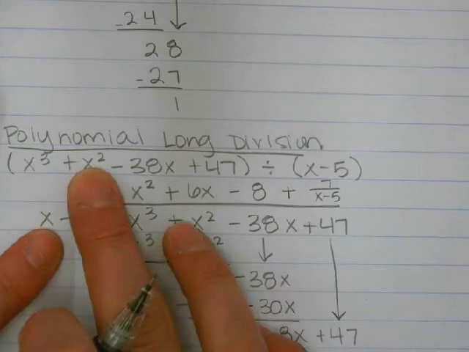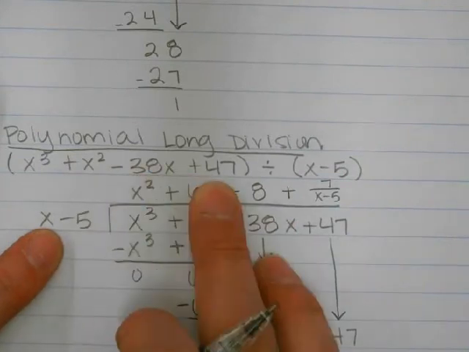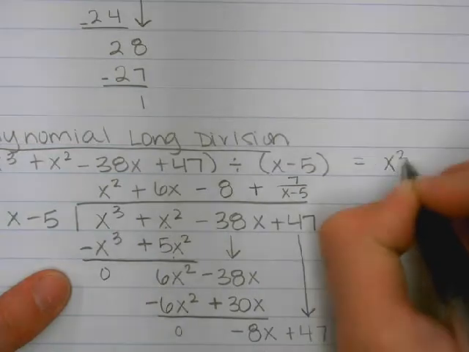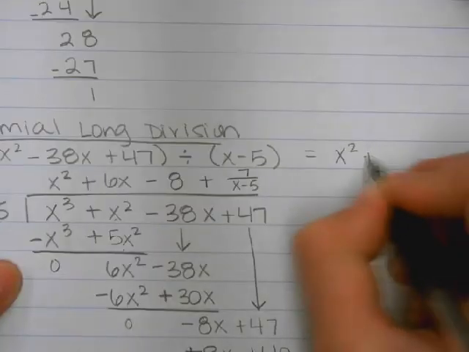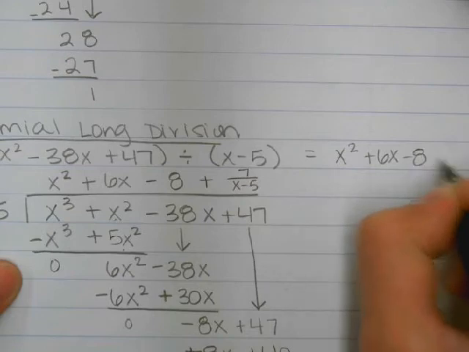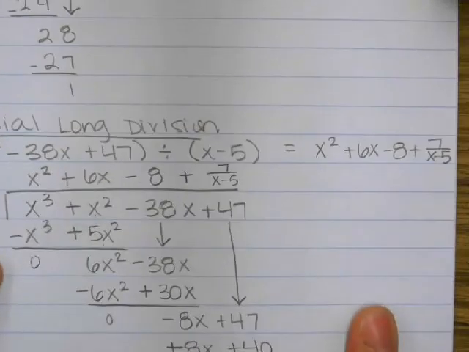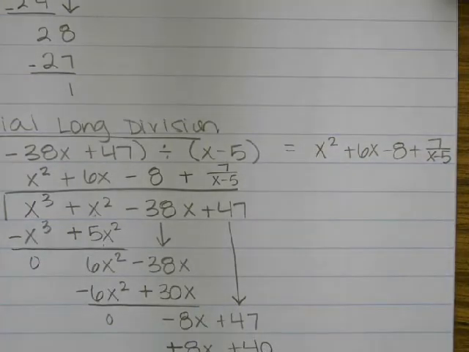So if we did x to the third plus x squared minus 38x plus 47 divided by x minus 5, the answer we would get is x squared plus 6x minus 8 plus 7 over x minus 5. That is the answer to that division problem.